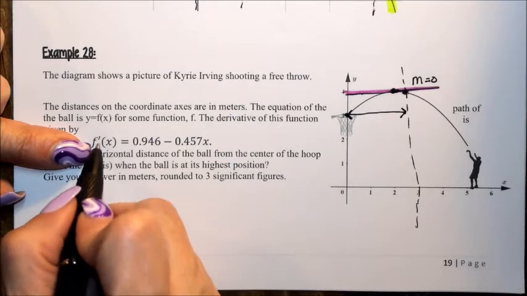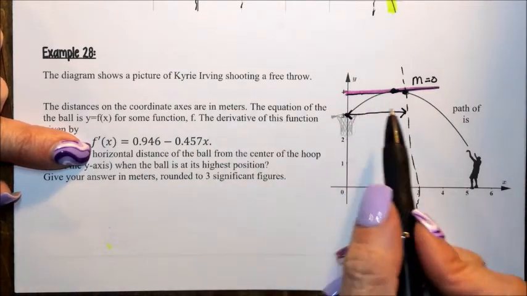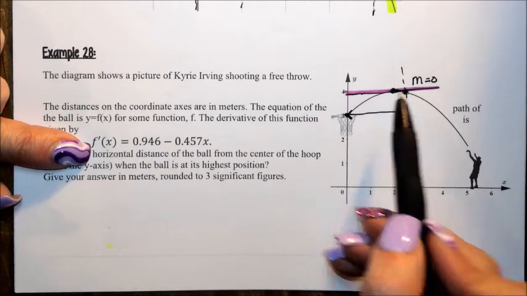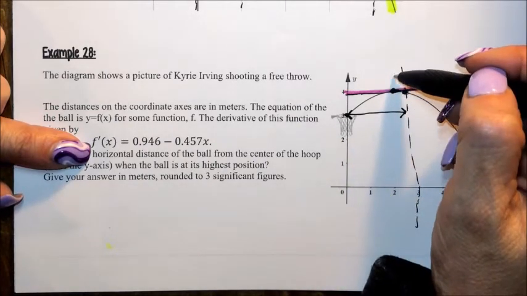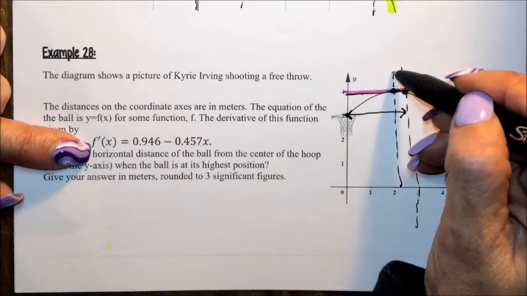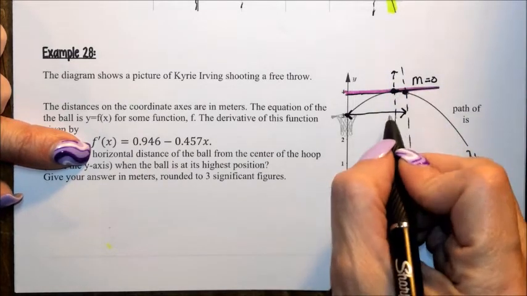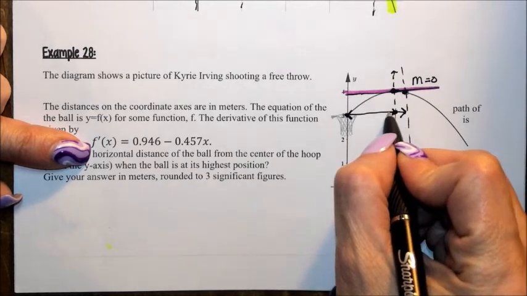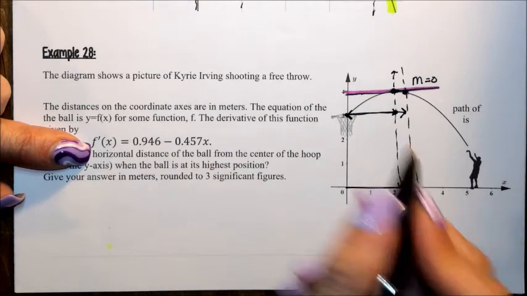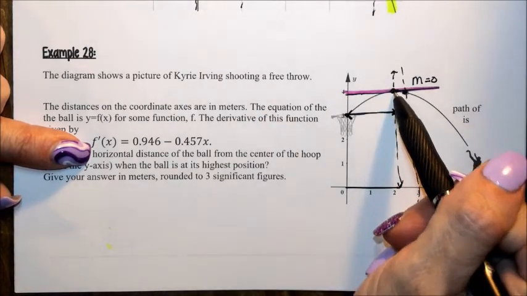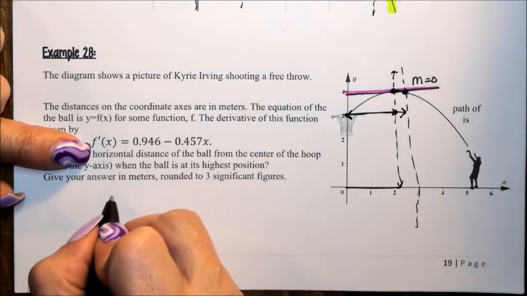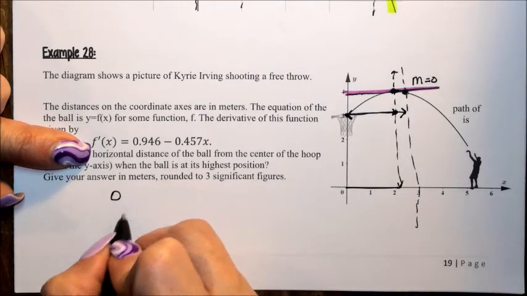So I want to know, when does this equal 0? Because that's going to be the slope of this line at the maximum point. And from that point, I want to know the horizontal distance. I guess my horizontal line was a little bit off. I want to know the distance from right here to right here. What's the x value? Because if I can find the x value, that'll give me my point. So let's figure out when f prime of x is 0.